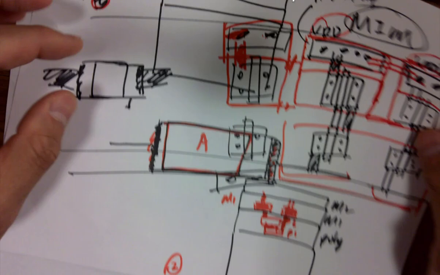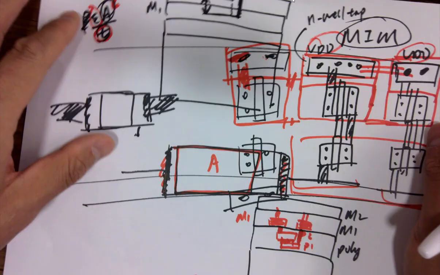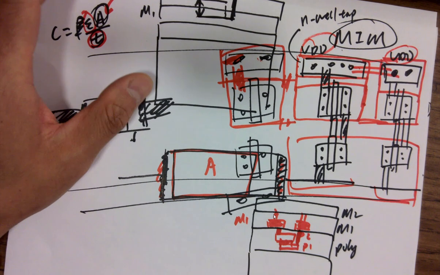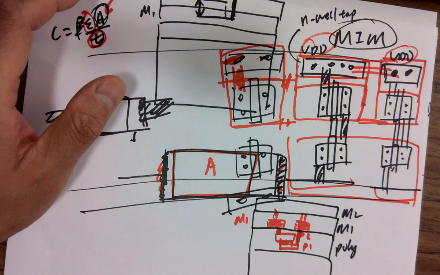The size of the circuit is pretty small, so it's doable. It's just a circuit we covered on Wednesday.